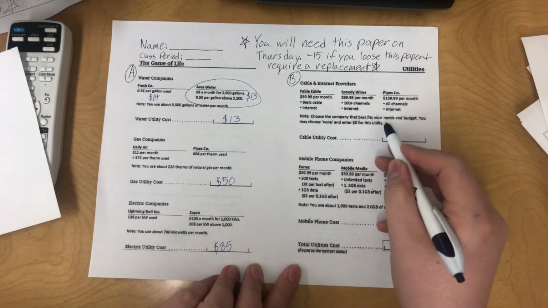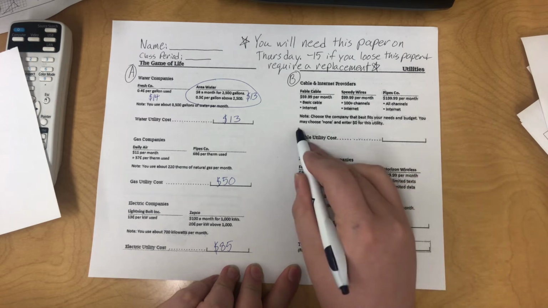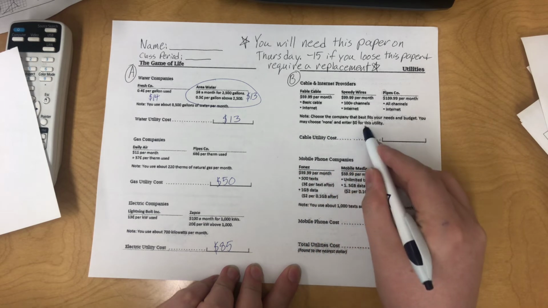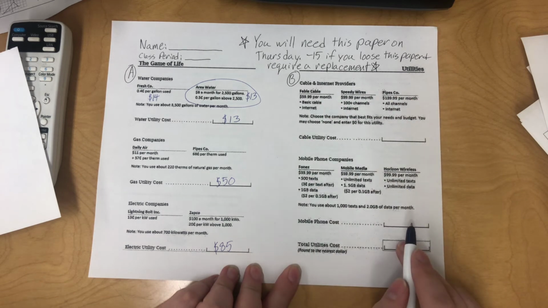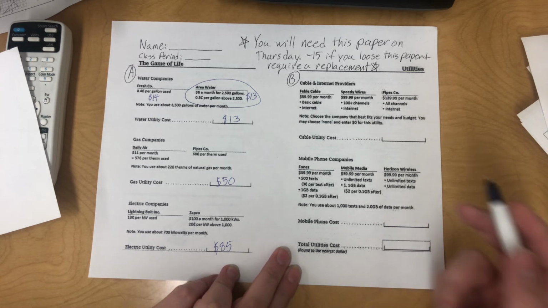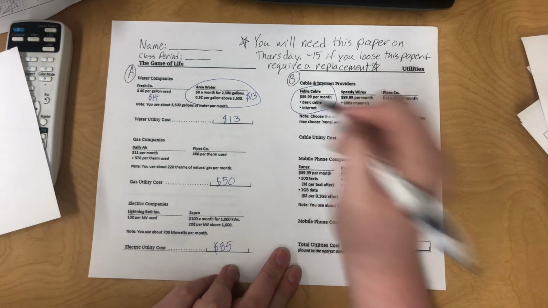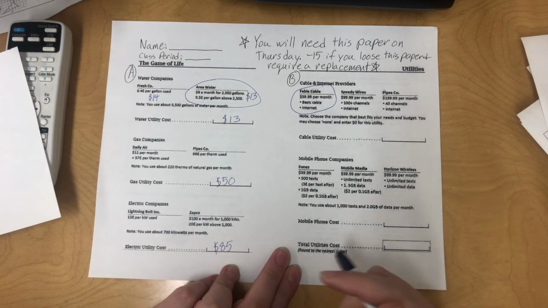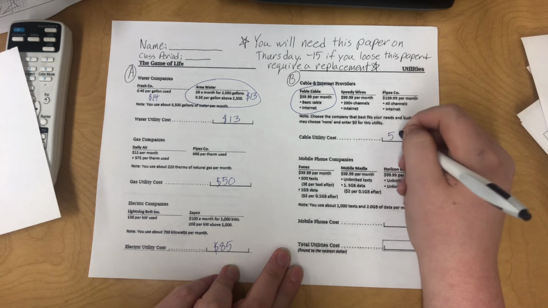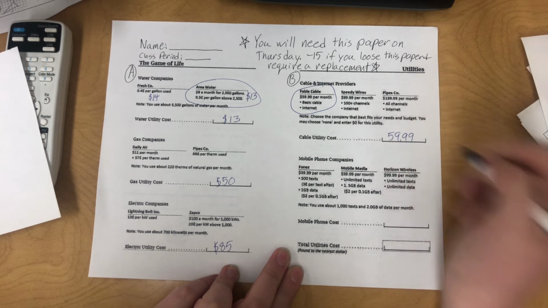Choose the company that best fits your needs and budget. You may choose none and enter $0 for this utility. So this one is entirely up to your choice. I personally don't watch TV that much, but I do use a lot of internet. So I'm going to go with Fable Cable. If you want to go with one of the others that gives you more TV channels, that is up to you. So my cost here is going to be $59.99.